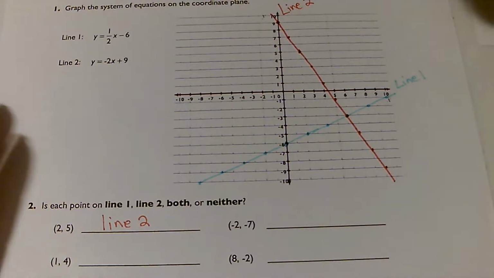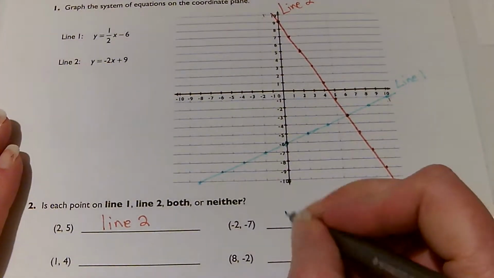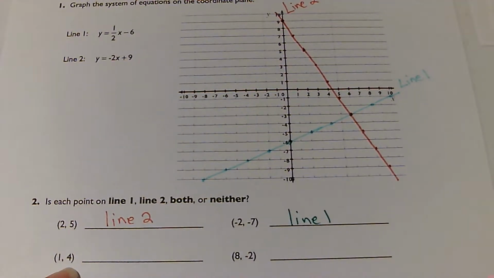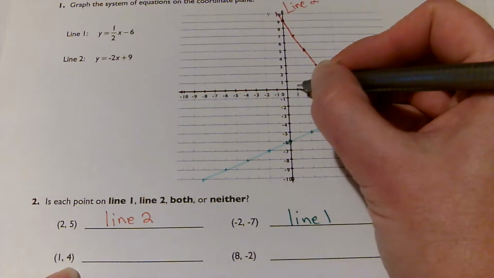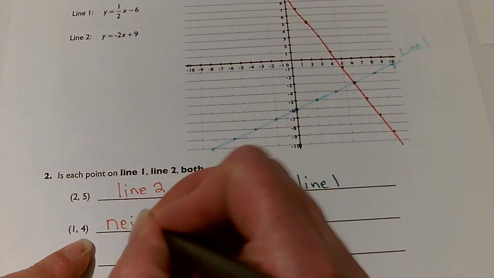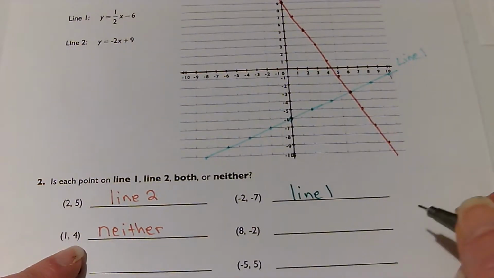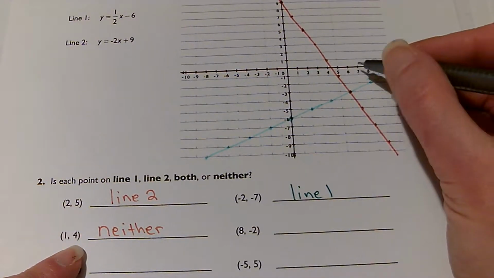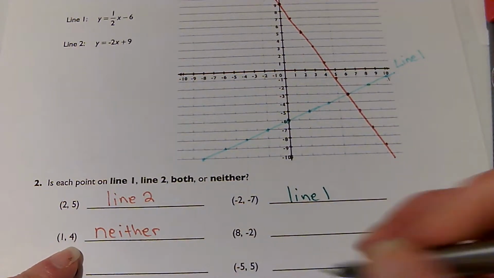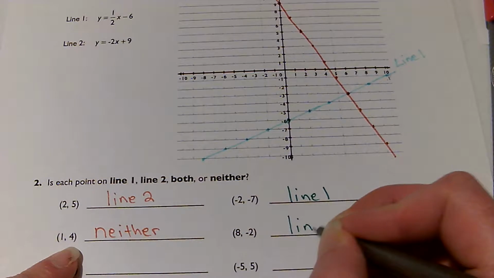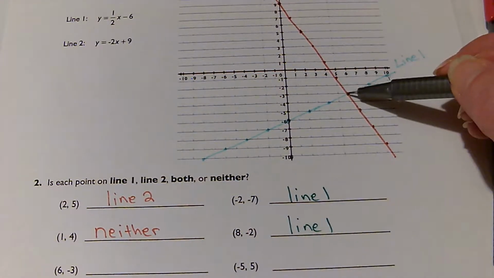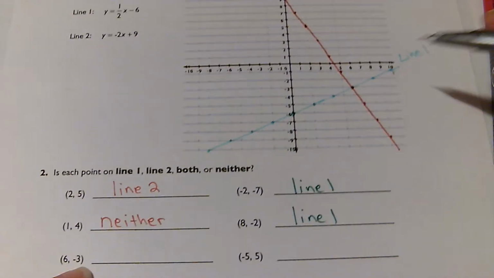I'm going to use a darker green. Line 1. 1, 4. Let's see. Oh, that's not on either line. That's neither. 8, -2. That's line 1. 6, -3. That's on both of the lines.